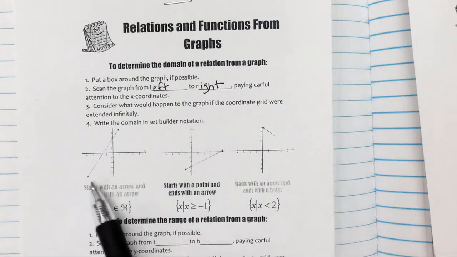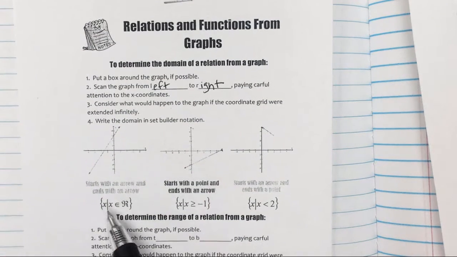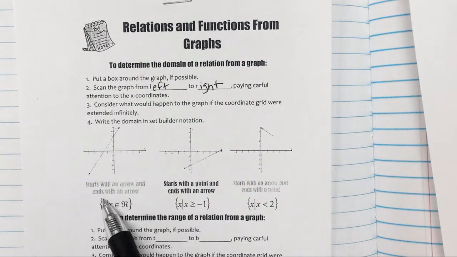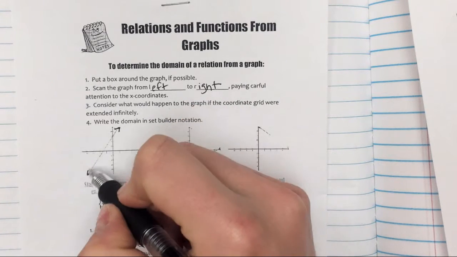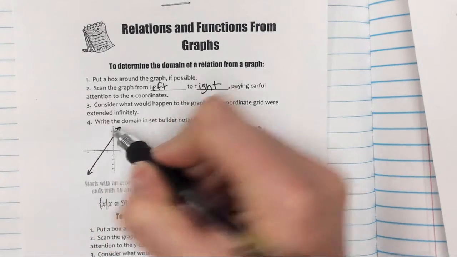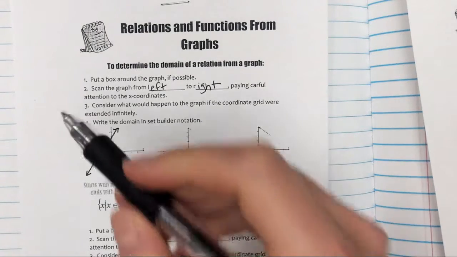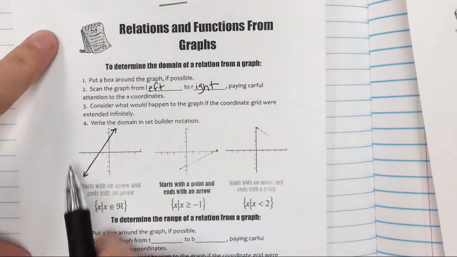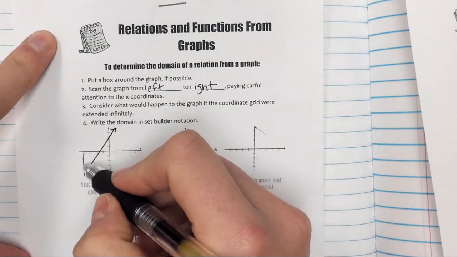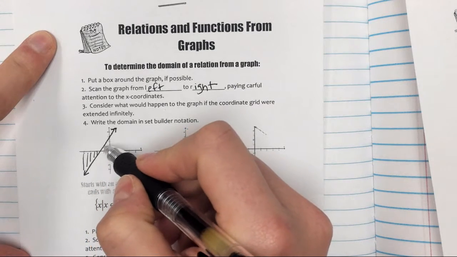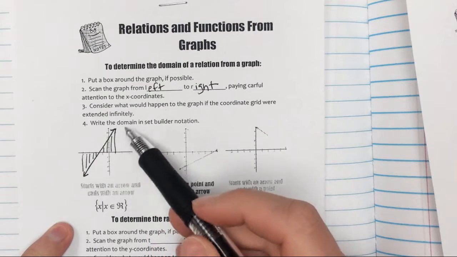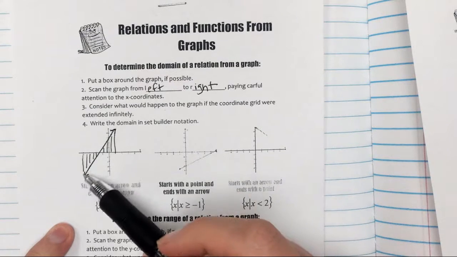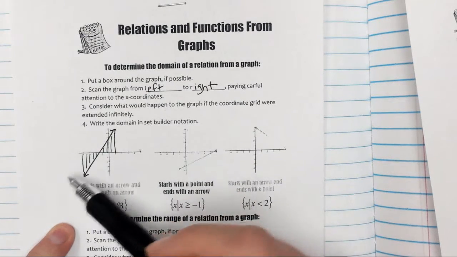So we have 3 examples here. We have a graph that starts with an arrow and ends with an arrow. So a graph that continues forever in both directions. It looks like this. So if I think about this graph, I notice that if I were to scan the graph from left to right, it's going to touch every single point on the x-axis. And if I were to continue this graph out, it would continue touching all of these points, and it would continue touching all of these points in this direction.